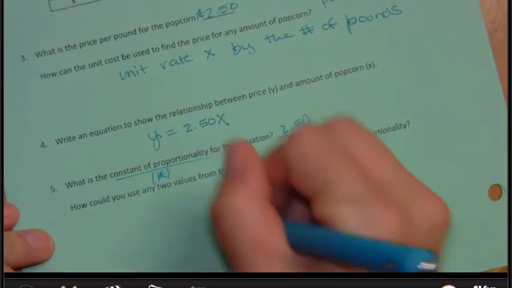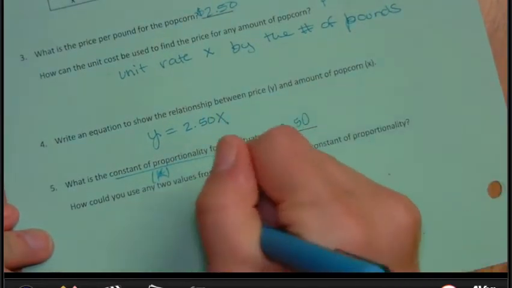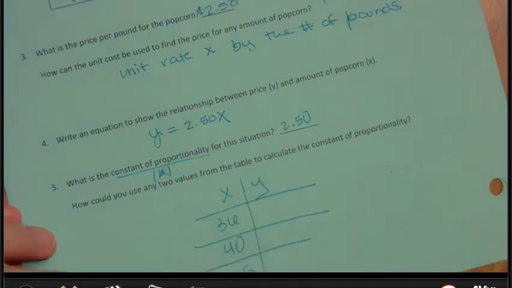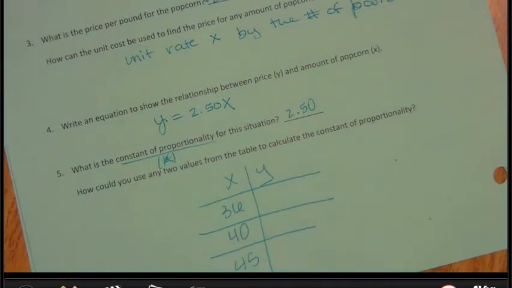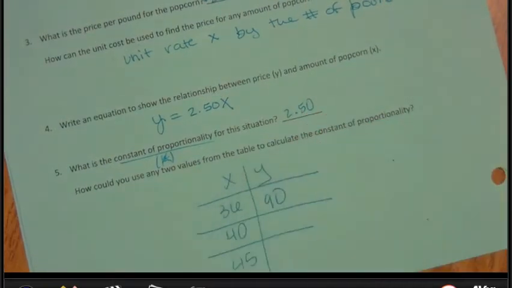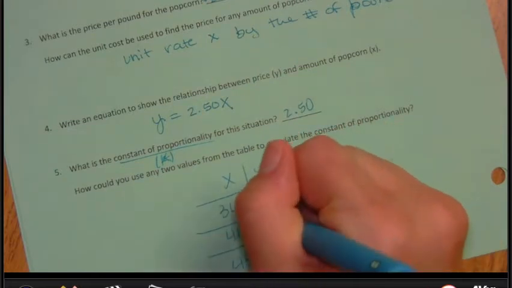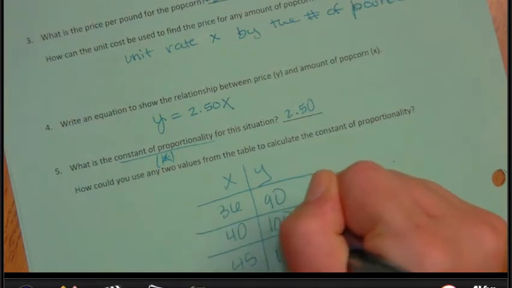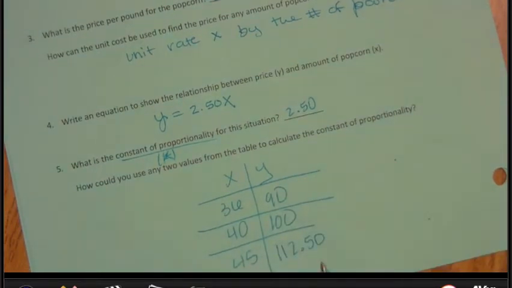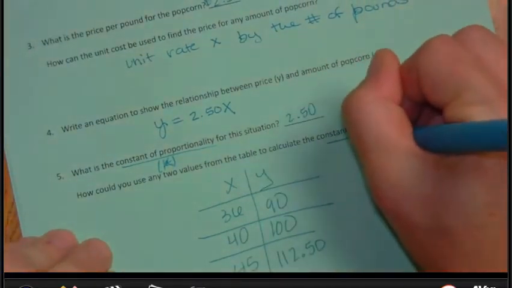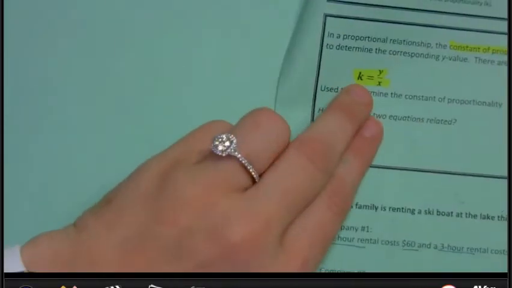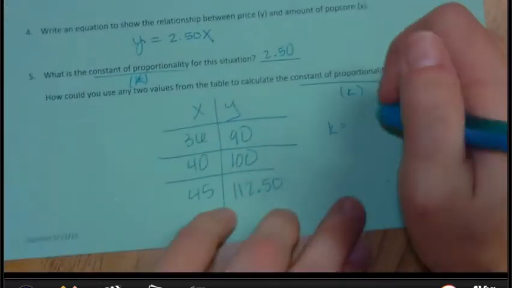And then how could you use any two values from the table to calculate this? So if I were to create a table here, an XY table, and I said 36 pounds, 40 pounds, and 45 pounds. Okay. Let me get this for you really quickly. 100. And then 112.50. So if I extended my table down, how could I calculate the constant of proportionality? Meaning, if I didn't know any of the information above, how can I calculate K? Well, on the front side, it tells me K is equal to Y over X. That's how I solve it.